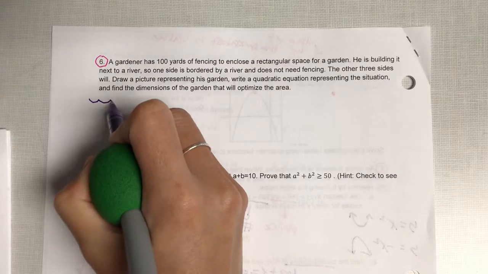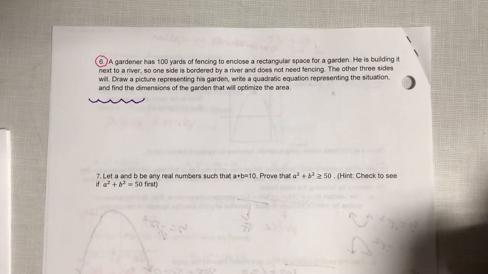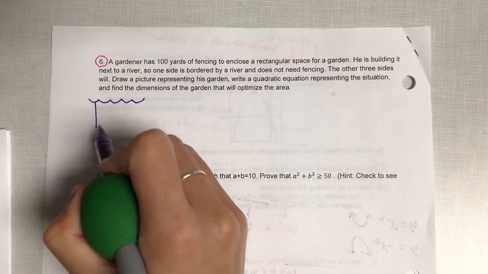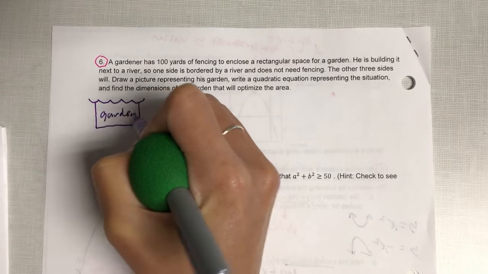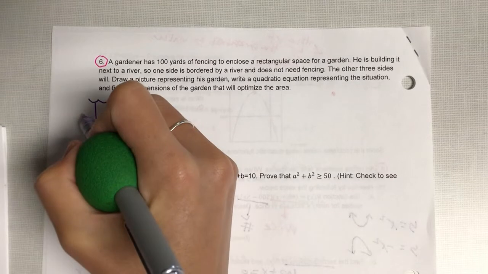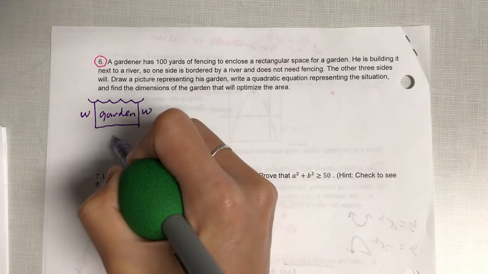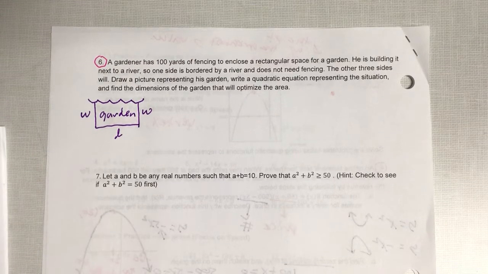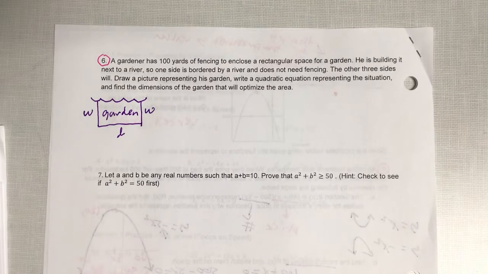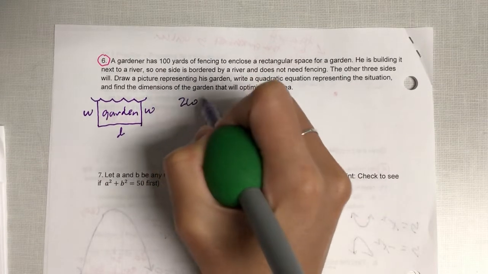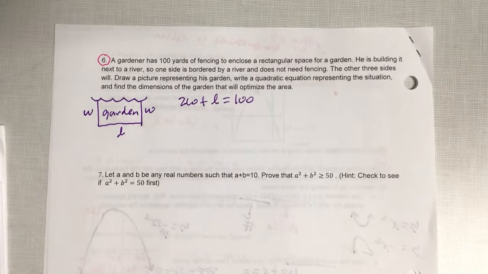So he's got a river, and he does not want to cover the river, correct? So we can enjoy the water. So the fencing is going to be in like 3 linear dimensions. So here's my garden. How you label this doesn't matter, but I'm going to say these 2 are my width, and that's my length. You can change them around. It doesn't really matter. So we know the fencing is going to take about 100 yards. Is that 100 yards pertaining to the perimeter or the area? Perimeter. So we know we have 2W plus 1L must be 100.